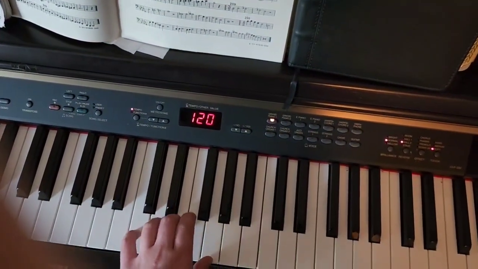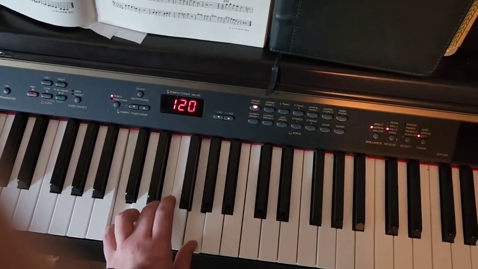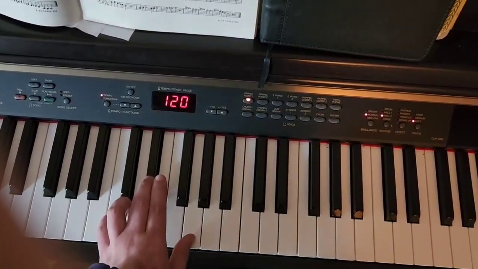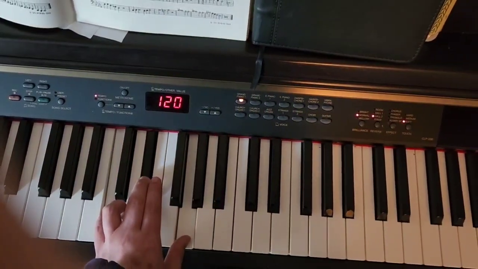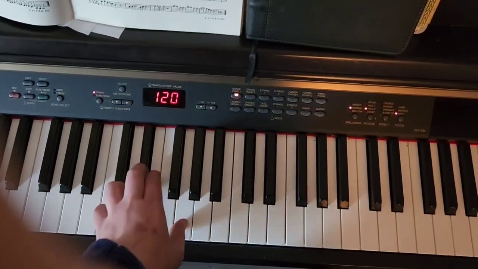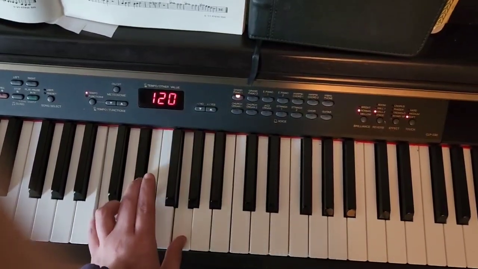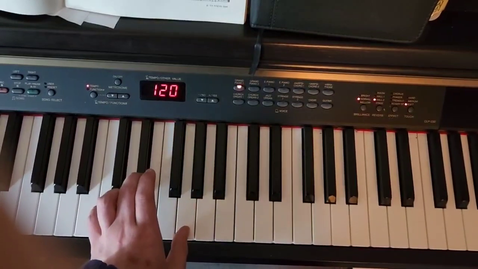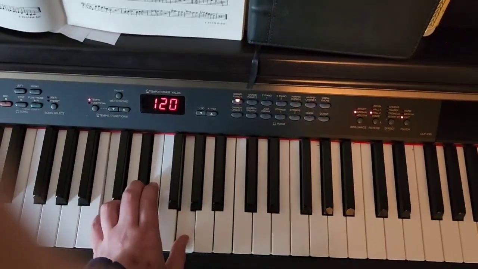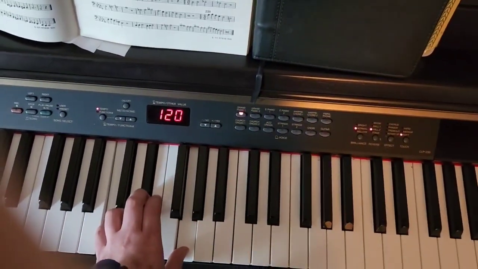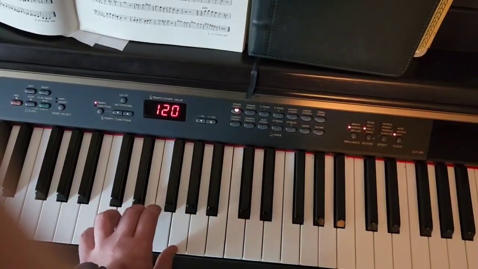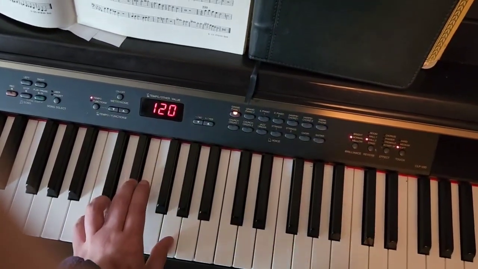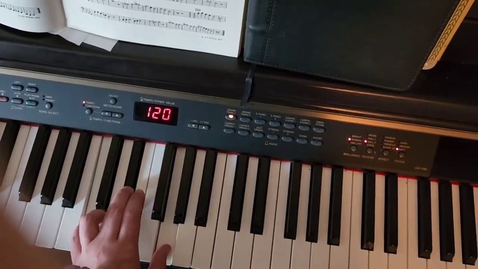Here's the C major, and now here is a C minor. So that's just two chords, the major and the minor.